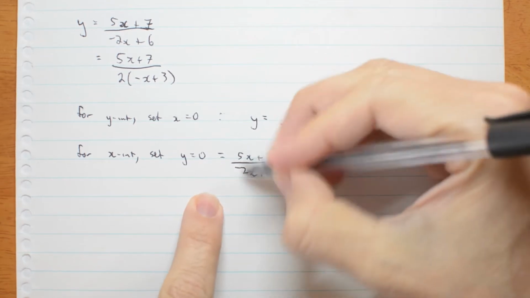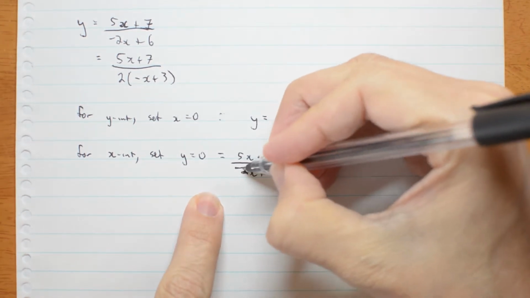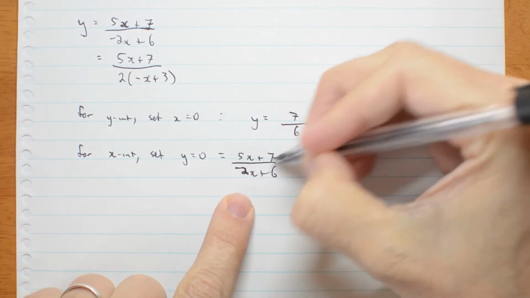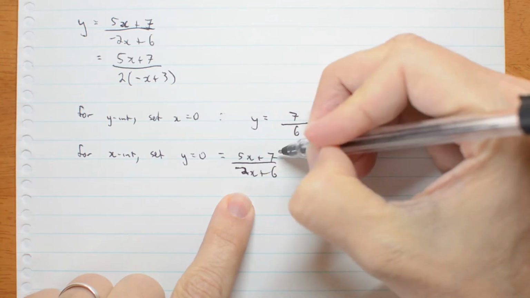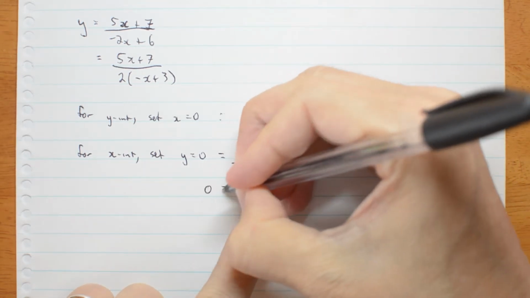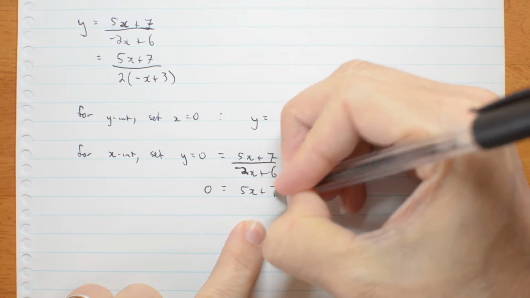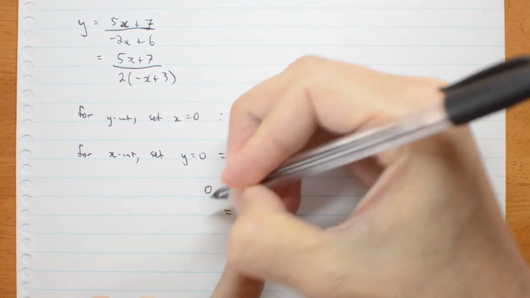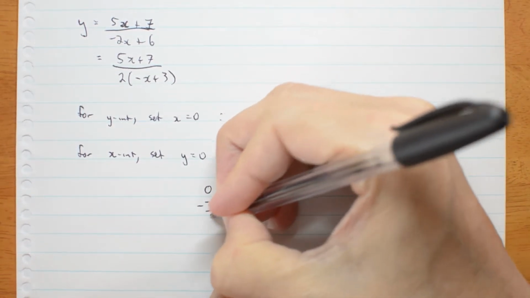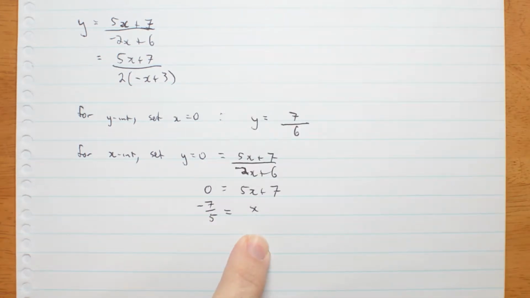If a fraction is 0, then the top of the fraction must be 0. So that means 0 is 5x plus 7, and x is negative 7/5, negative 1.2.